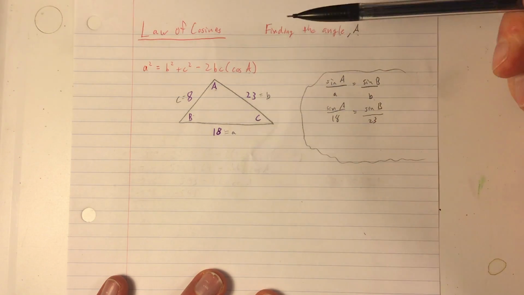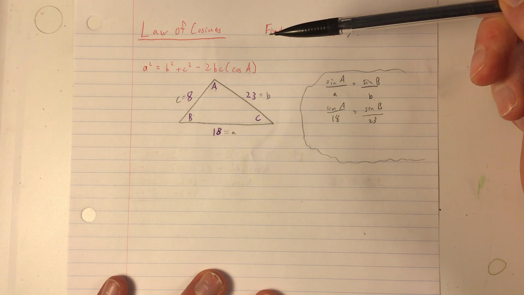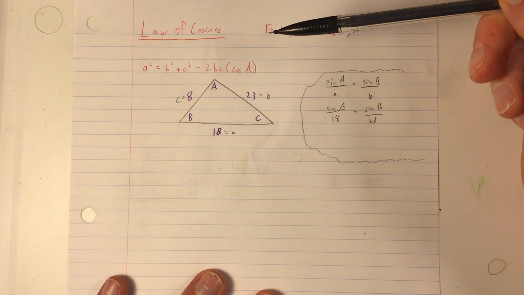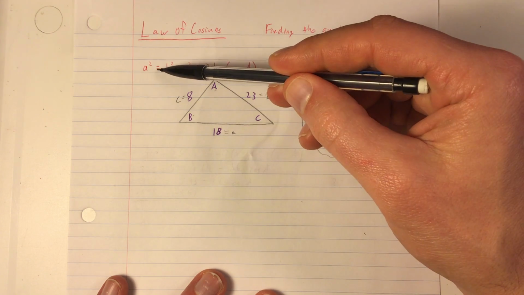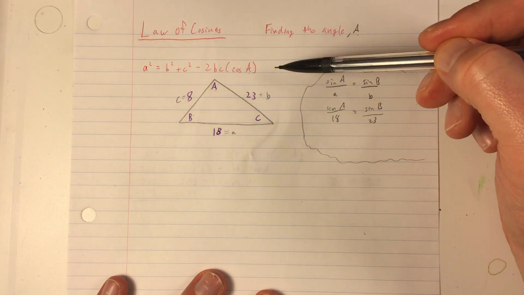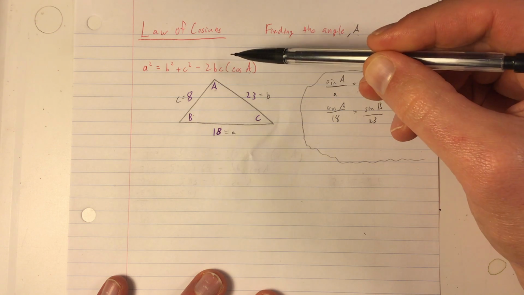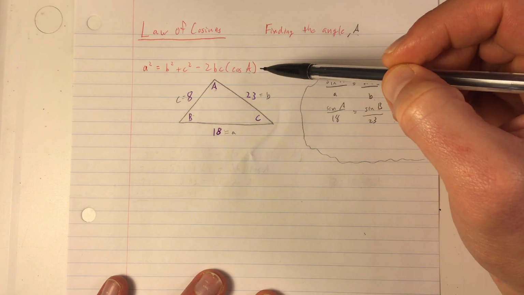Law of cosines, I'm not going to go into the proof right now. I will leave that for your trigonometry teacher or your pre-calculus teacher. But here is the formula. A squared is equal to b squared plus c squared minus 2 times b times c times the cosine of A.